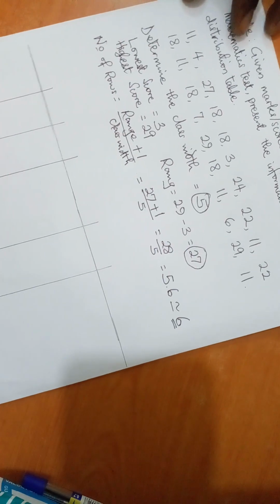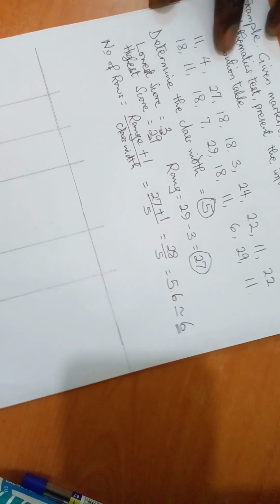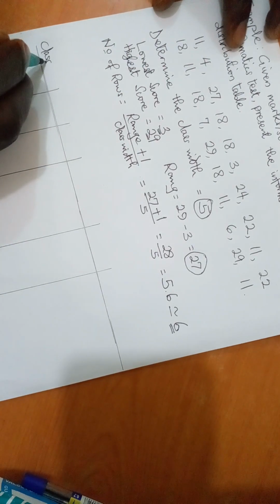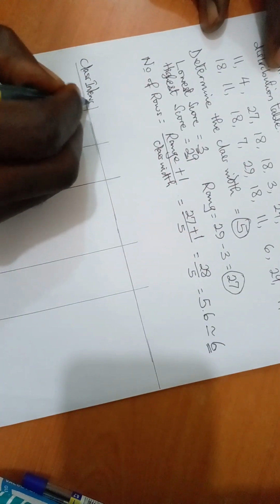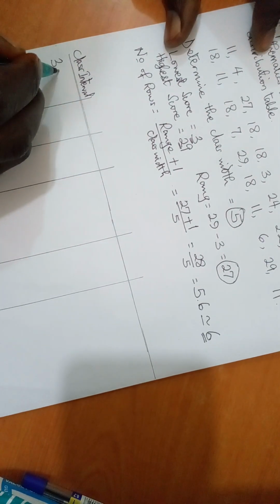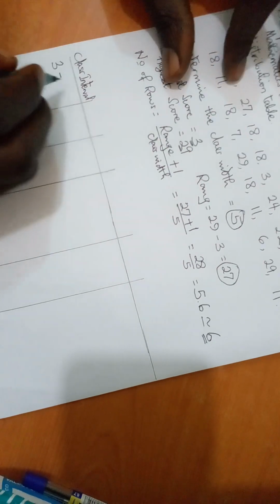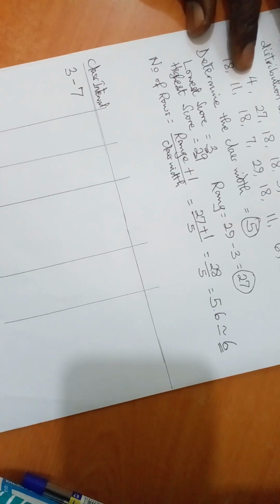So what is the next thing to do? Since we know the lowest score to be 3 and the highest score to be 29, we have to create the class interval. Starting with 3, since we know the width is 5, we have 3, 4, 5, 6, 7. So it will end with 7. The first class interval will be 3 to 7.